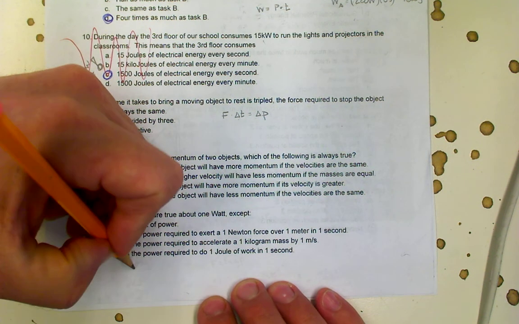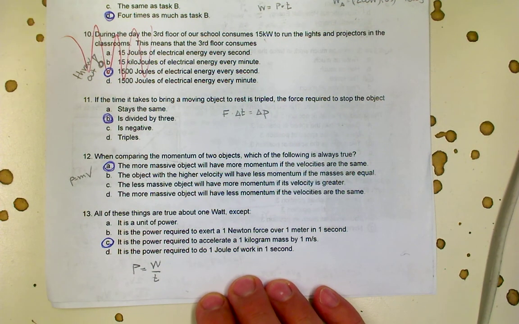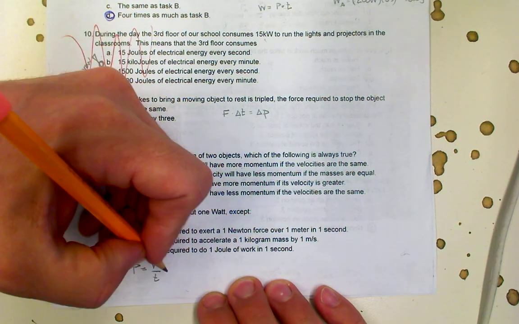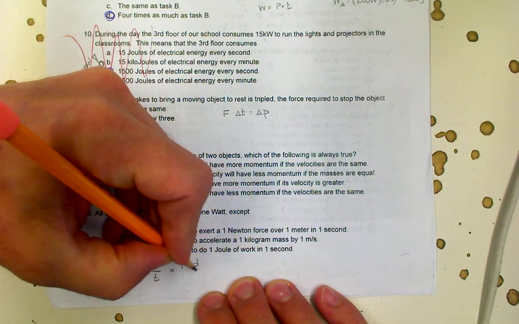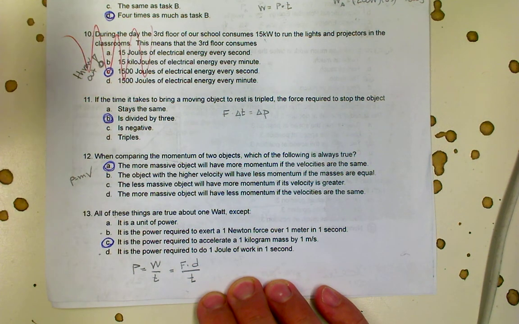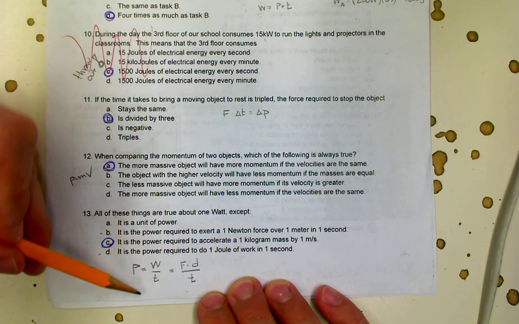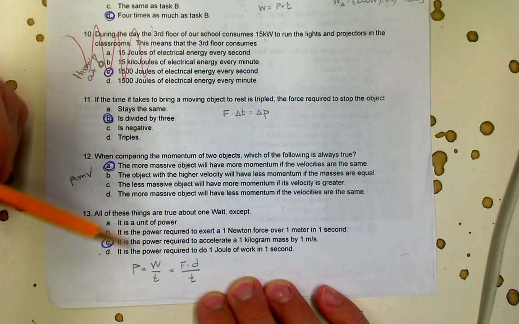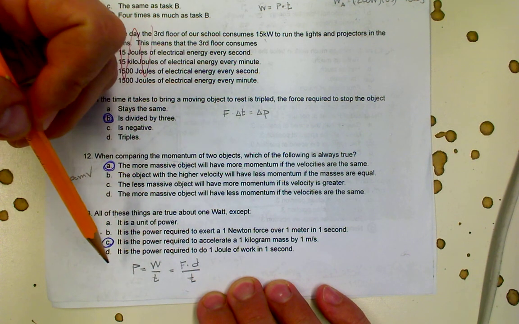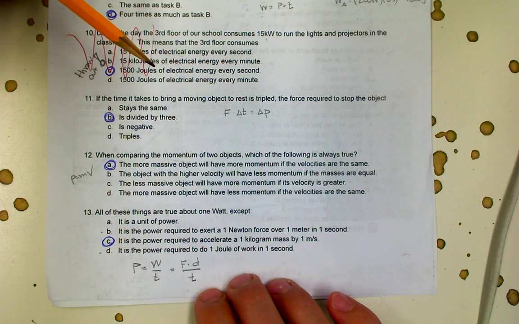And if you consider the power equation, this equation right here, then you see that you can also take this form of this equation, and that's what B and D are getting at. A watt is doing 1 joule of work in 1 second, which is the same as applying a 1 newton force over 1 meter in 1 second. So the answer is C. That's the oddball in this problem.